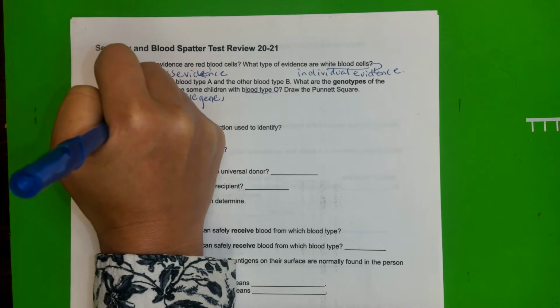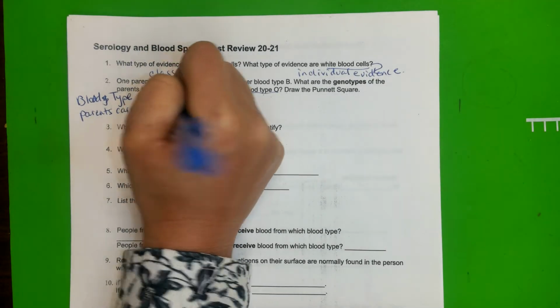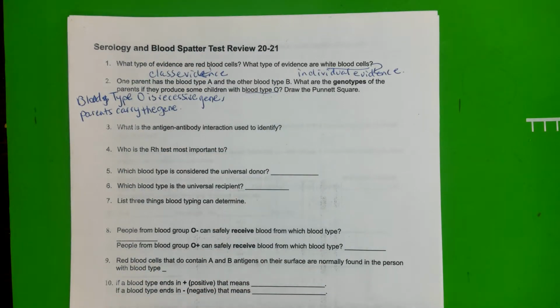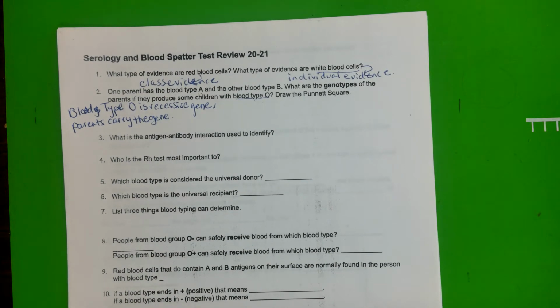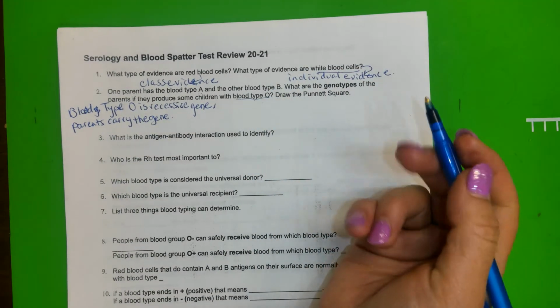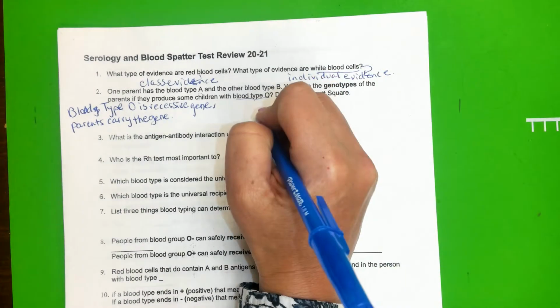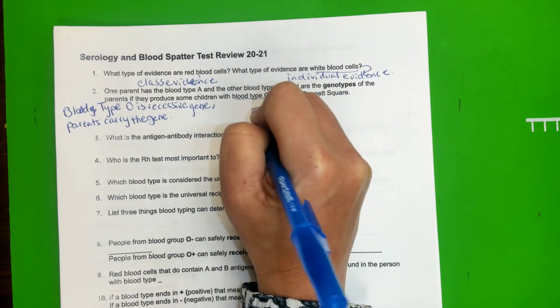It's like if your mom has blue eyes and you have brown eyes, you might express brown eyes, but you do carry the gene of blue eyes. So maybe one or more of your children could have blue eyes, but it depends who you marry.